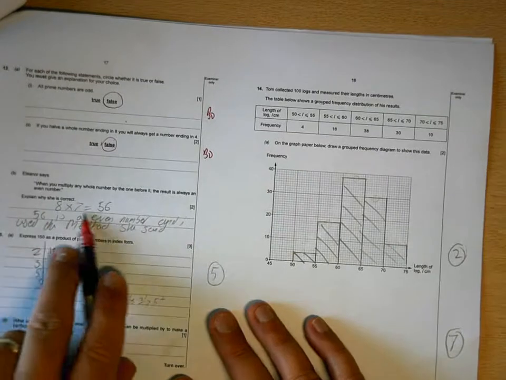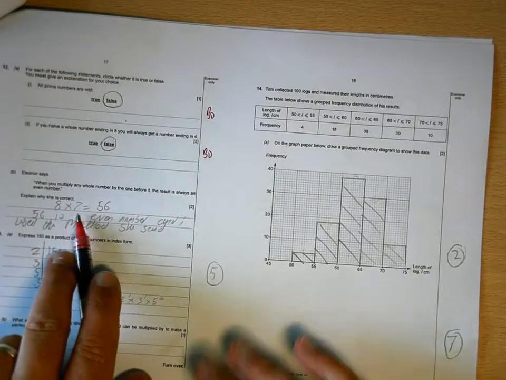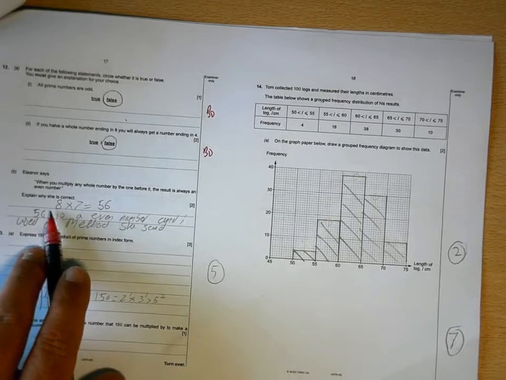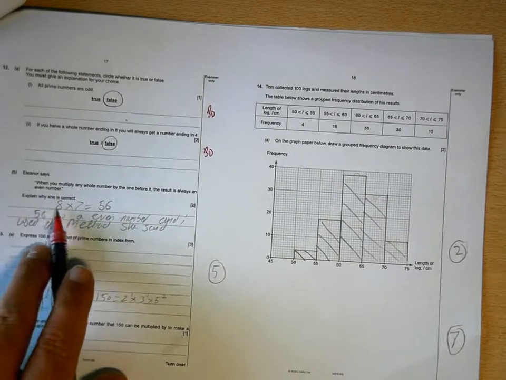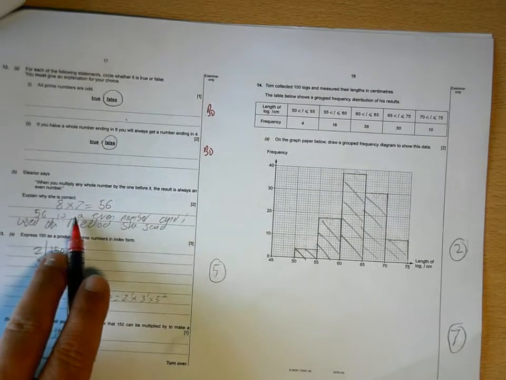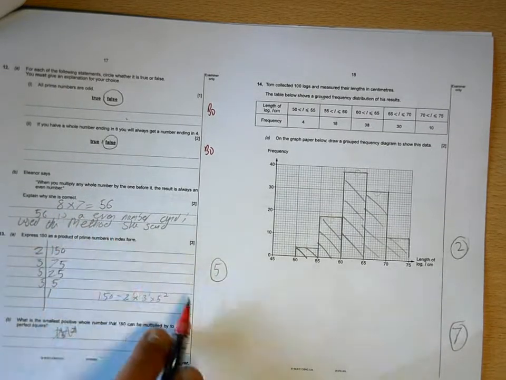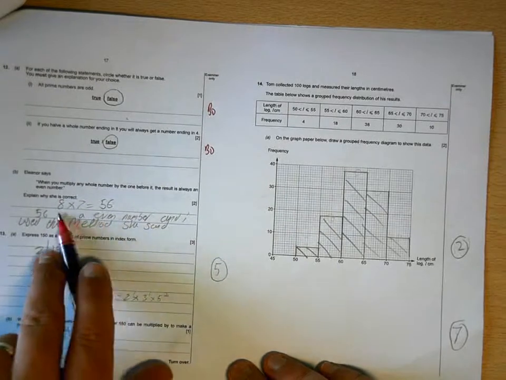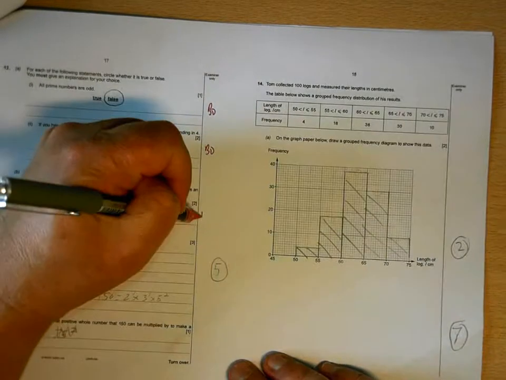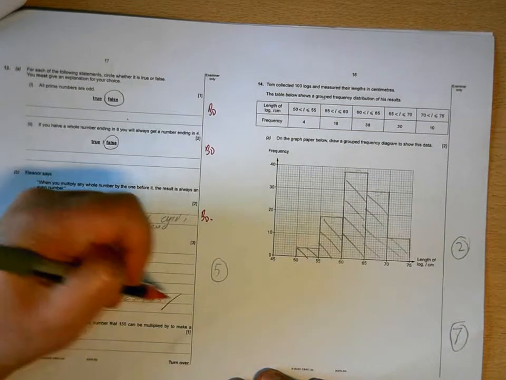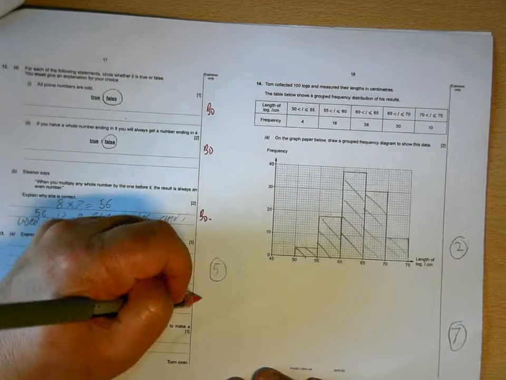Okay, now all you've done is given me an example, and that's not enough. What you need to be saying is, in any two consecutive numbers, one of them is always even. And anything multiplied by an even number will give you an even number. So it's not just enough to give an example in that case. That's right. Well done.